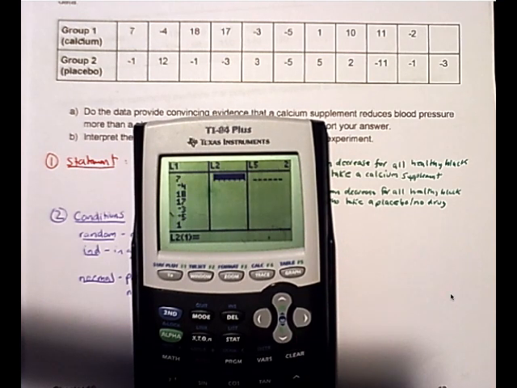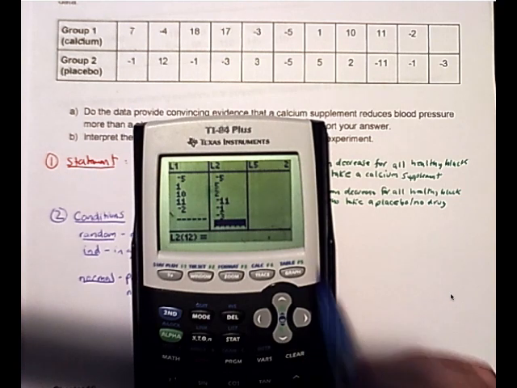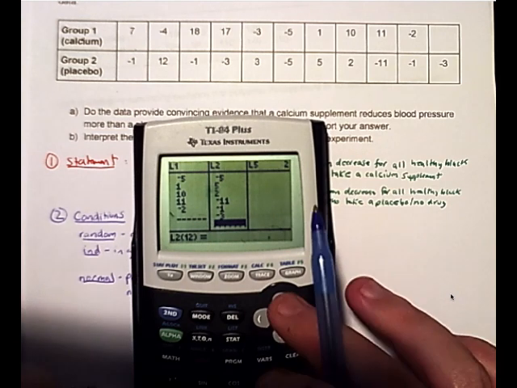All right, I'm going to put data from the second placebo group into list 2. And it might look kind of funny, but remember, group 2 has one more data point than list 1 does.